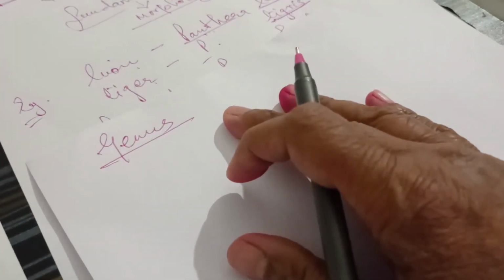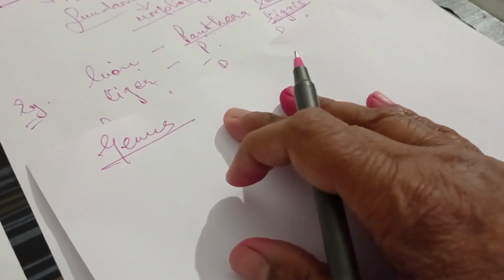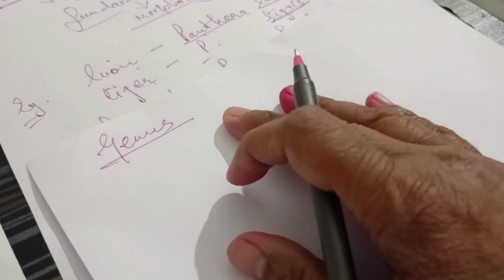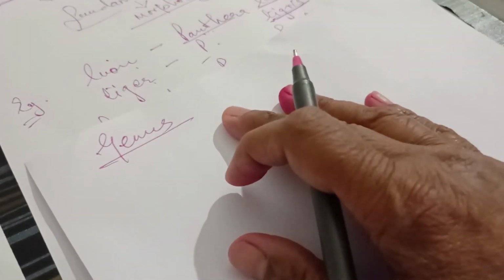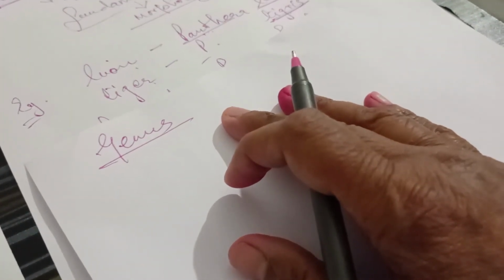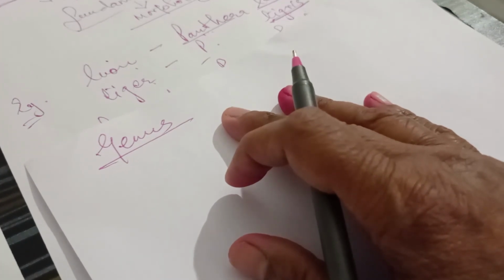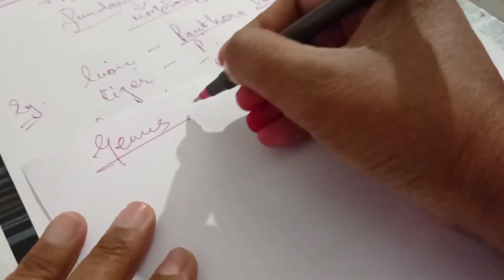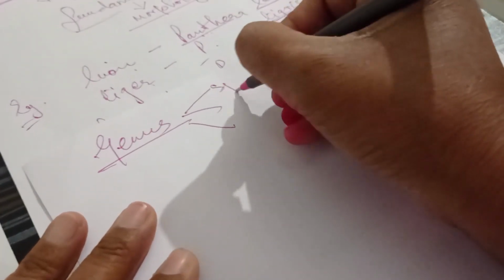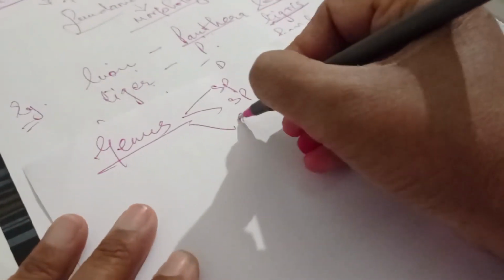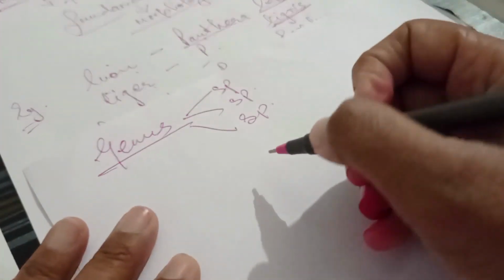Each genus comprises many species. That means a genus may have many species. Each genus doesn't only have a single species. Each genus has many species. Different species are included in a genus.